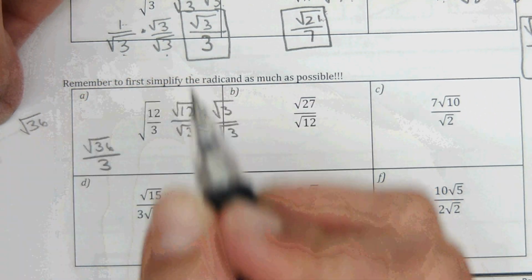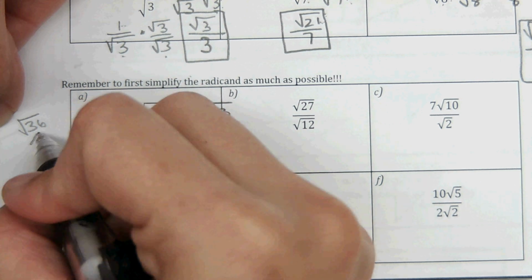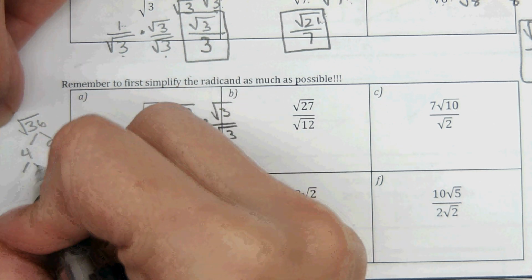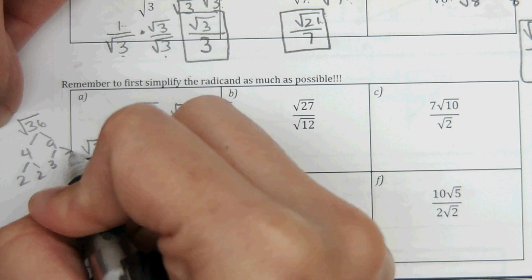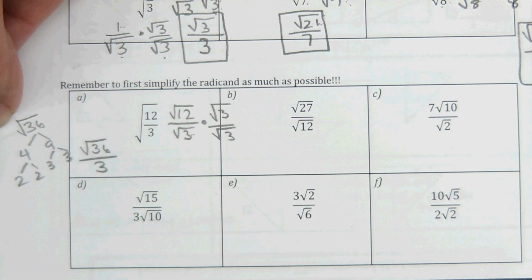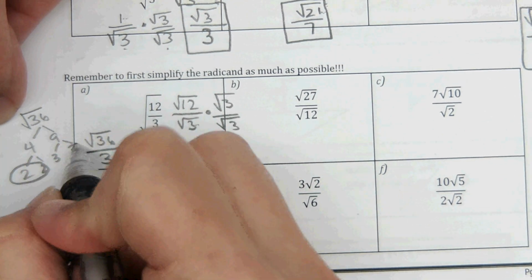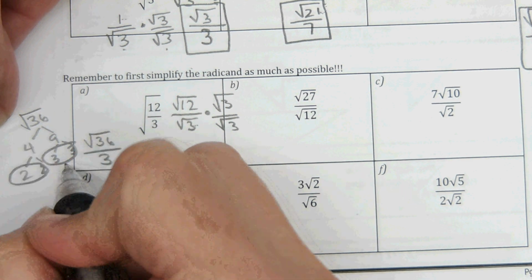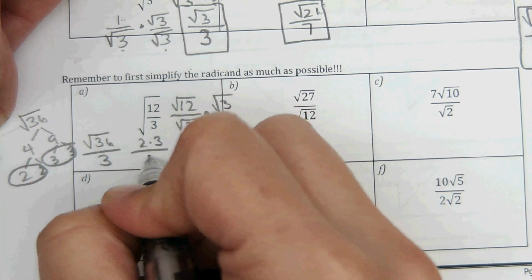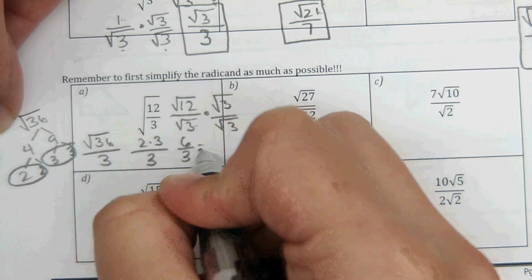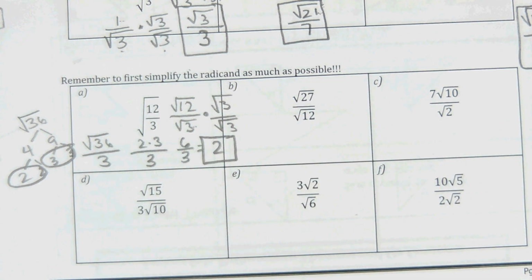Then we need to simplify the 36, so off to the side, breaking it up into factors. Then I have 2 2's and 2 3's. So I can take out a 2 and a 3. 2 times 3 over 3. 6 over 3 equals, the answer is 2.